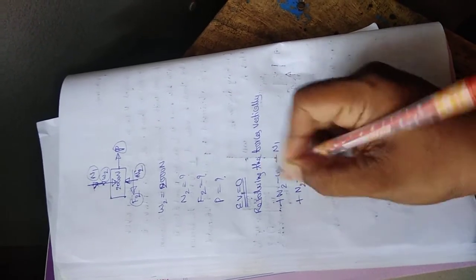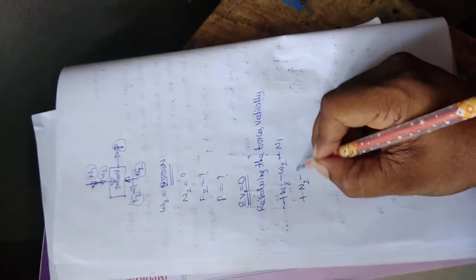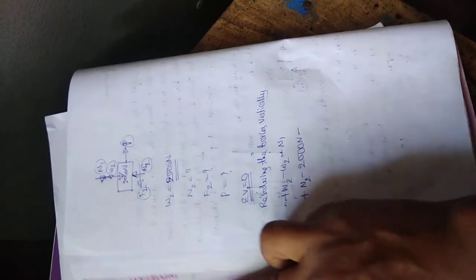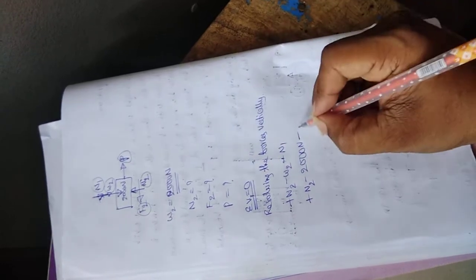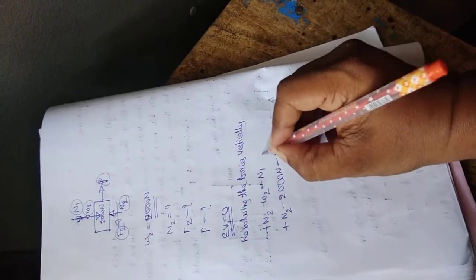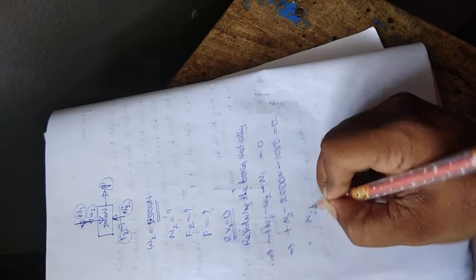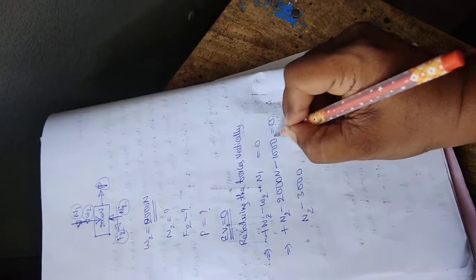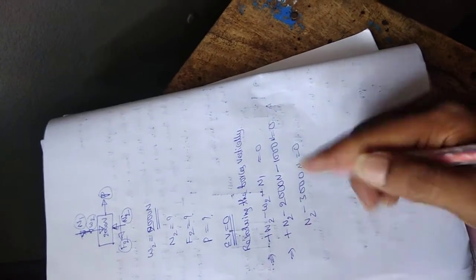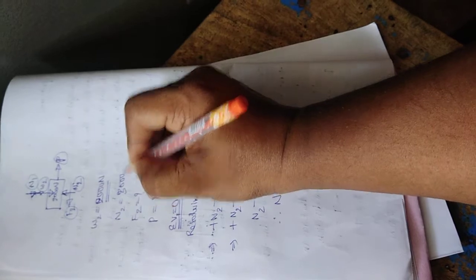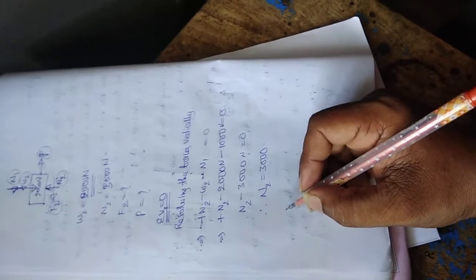W2 has already been given as 2000 Newton, minus N1, and we already know N1 is equal to 1000 Newton, is equal to 0. N2 minus 3000 Newton is equal to 0. Therefore N2 is equal to 3000 Newton.